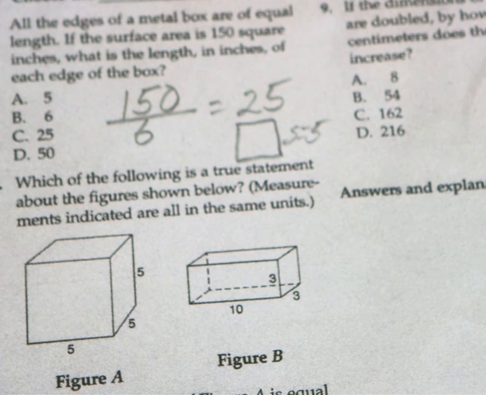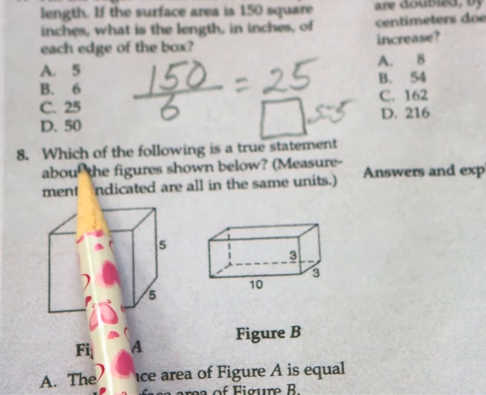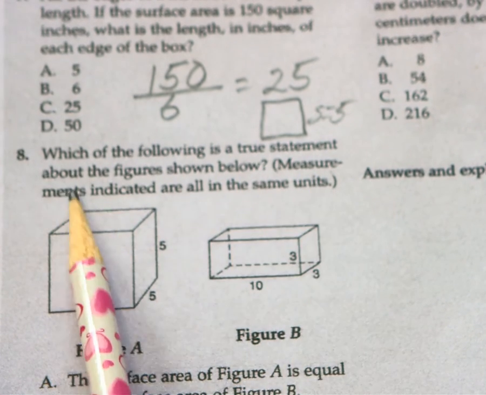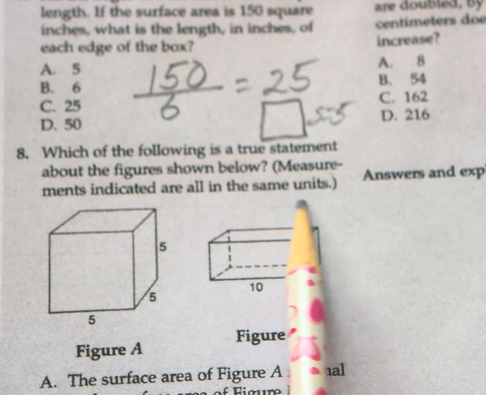Pause it if you haven't. Okay, let's check it out. Here we go. Which of the following is a true statement about the figures shown below? Measurements indicated are all in the same units.